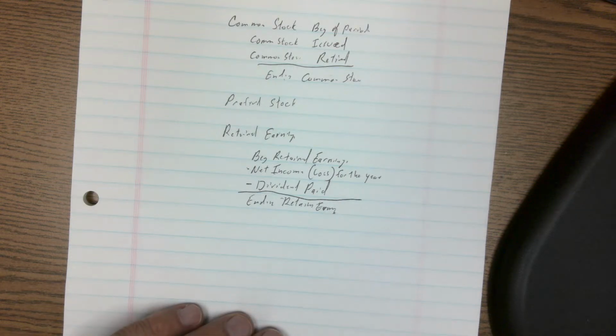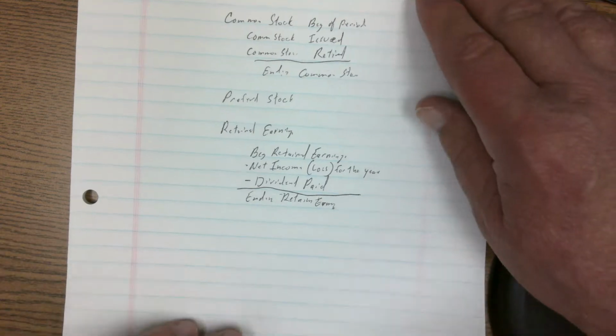Now, a couple other things that are talked about in your book. One is market value versus book value. Market value does not equal book value.